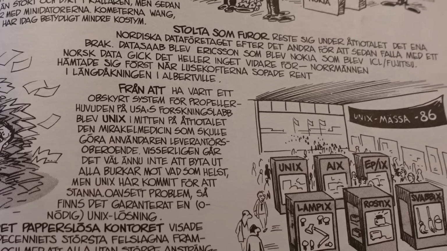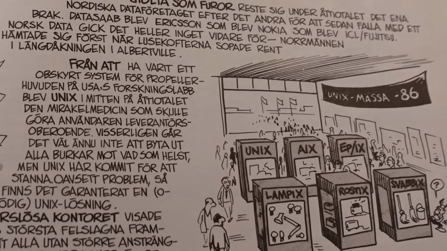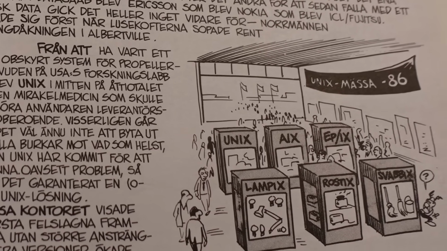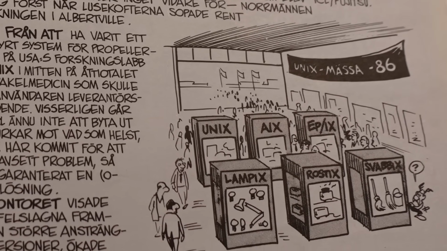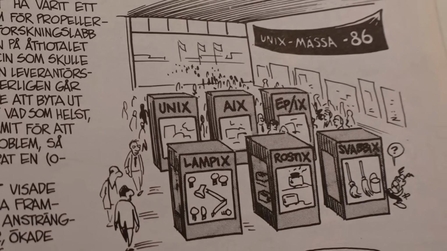As you might know, Unix isn't one coherent operating system. The two main flavors of Unix, System 5 and BSD, form the basis of a number of Unix operating systems. Almost every Unix workstation manufacturer had their own version.